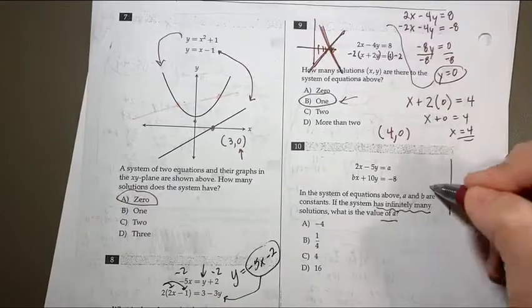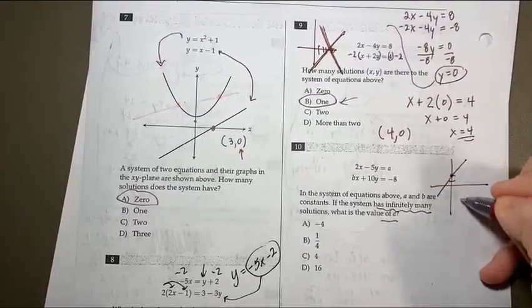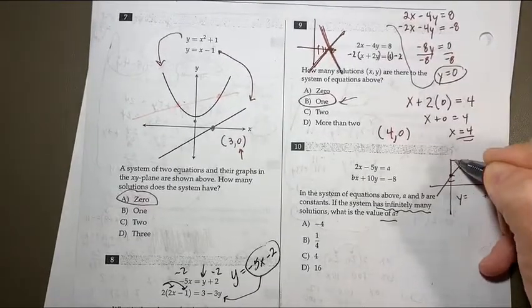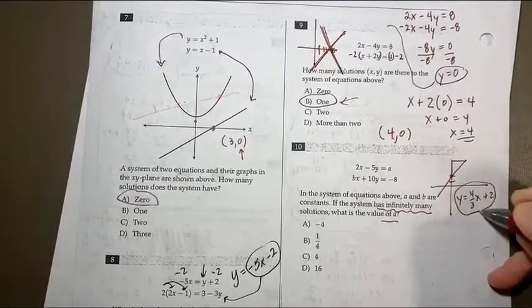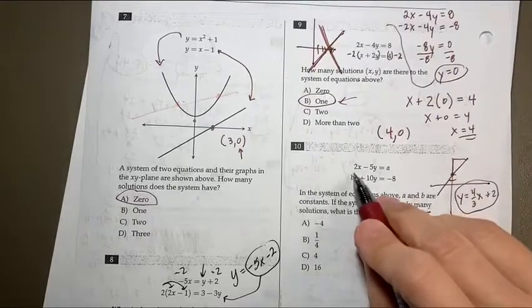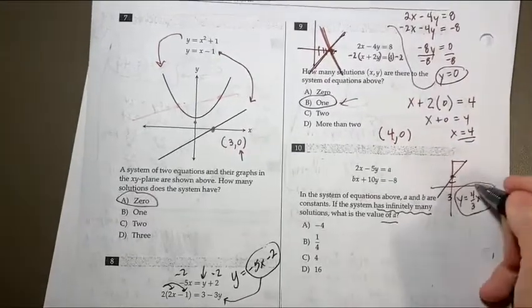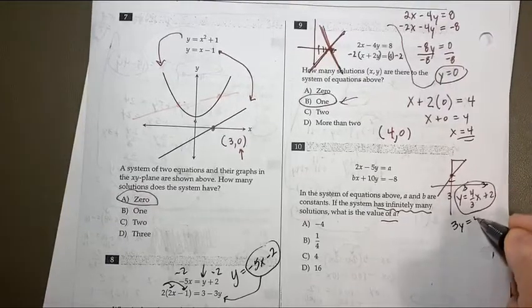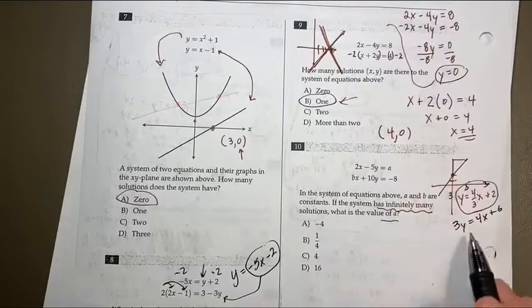So let's say I have a fairly basic equation. Let's say the intercept here is 2, and it has a slope of 4 over 3. Okay, so y = 4/3 x + 2. Now, if you look at this equation, could it look like this? Well, the answer is yes. If I multiply everything by 3, then I get 3y equals 4x plus 6. So notice this is exactly how these equations look.